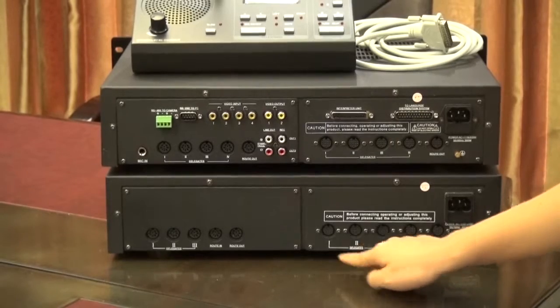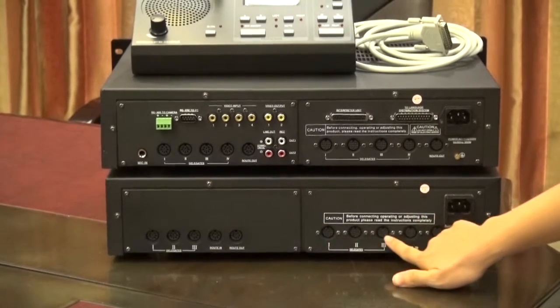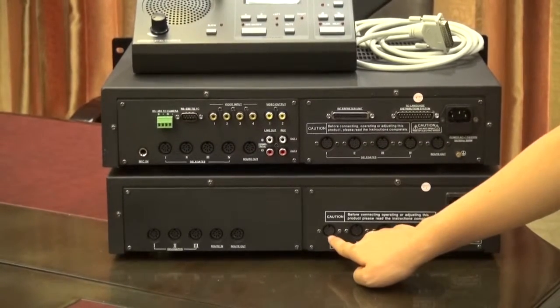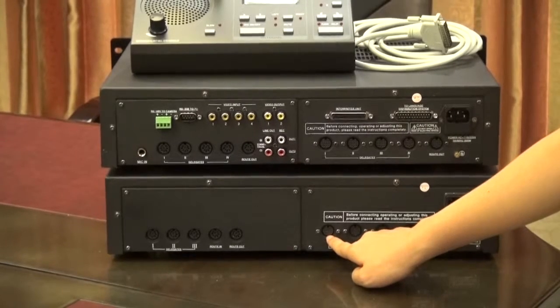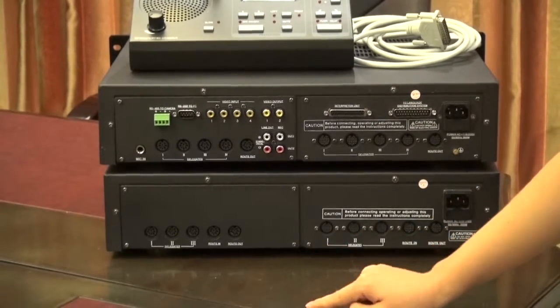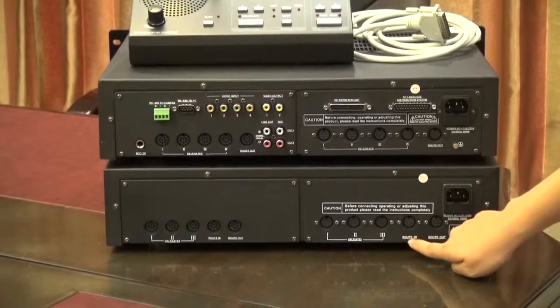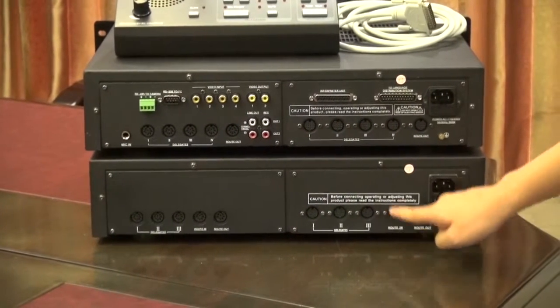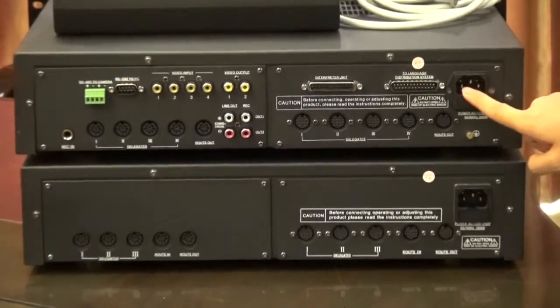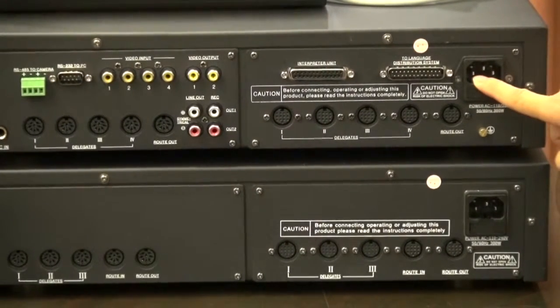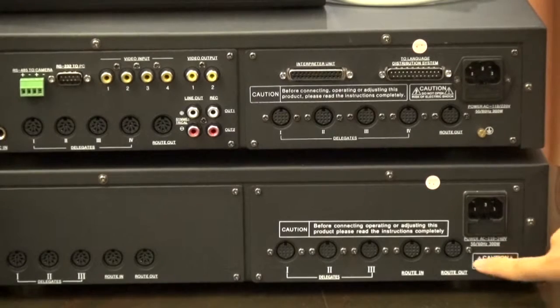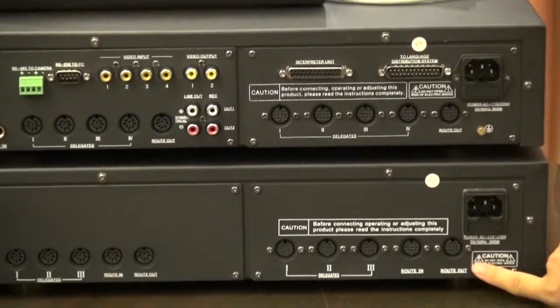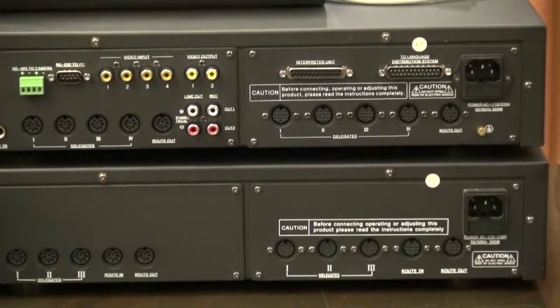And as you can see, this 1, 2, 3. Each port connects the extension CCU to the conference units. And this rule-in port is to connect the previous CCU or the previous extension CCU. And this rule-out port is to connect the next extension CCU.